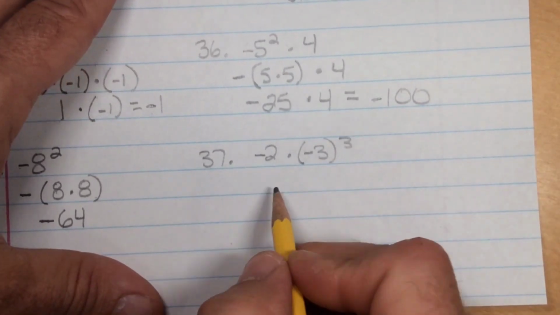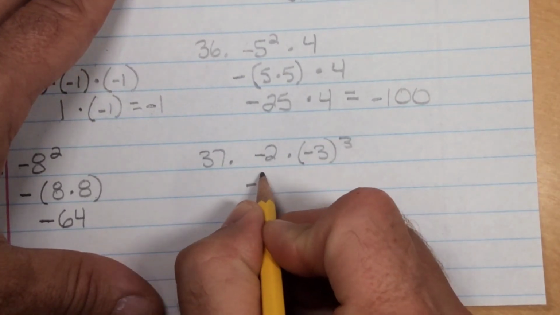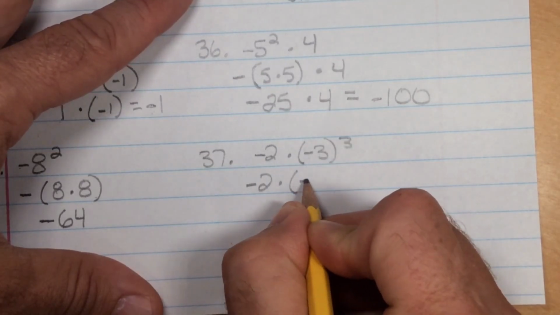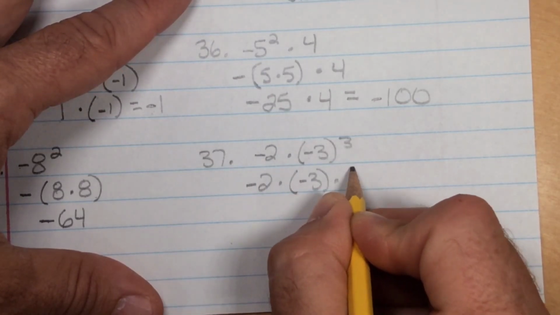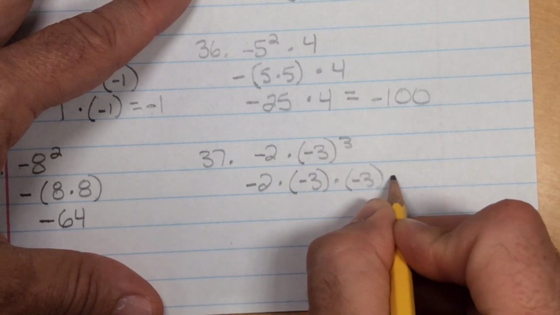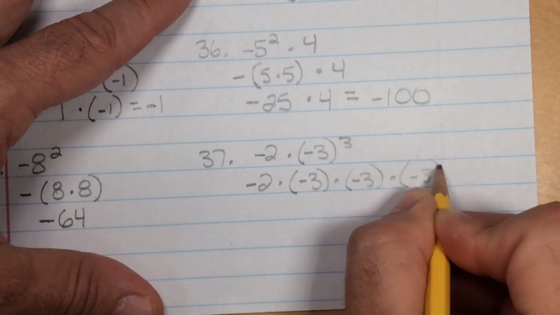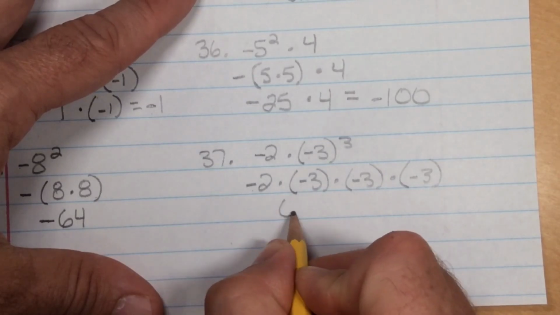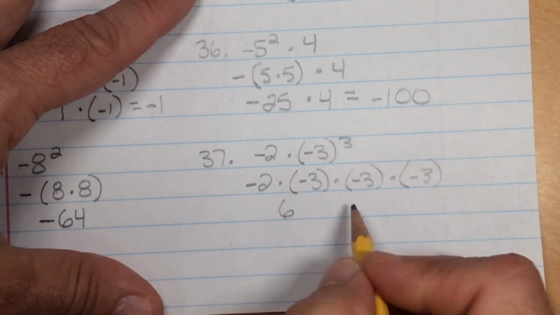And finally here, negative 2 times this negative 3 to the third power is in parentheses negative 3 times in parentheses negative 3 times in parentheses negative 3. Negative 2 times negative 3. Well, 2 times 3 is 6. Same sign, so it's positive.